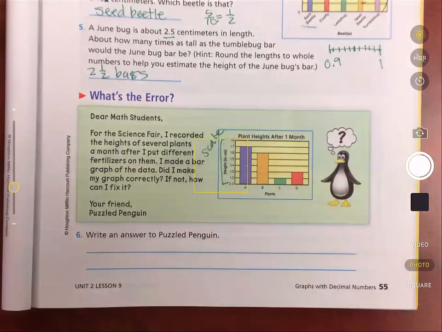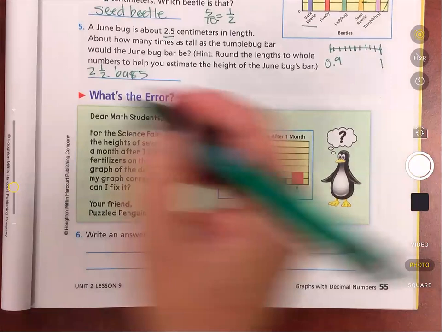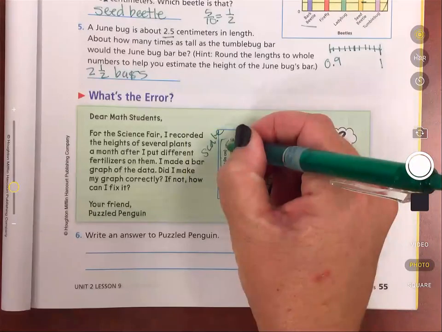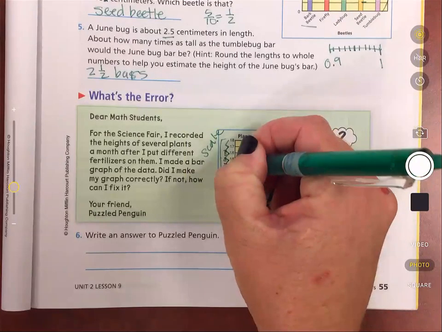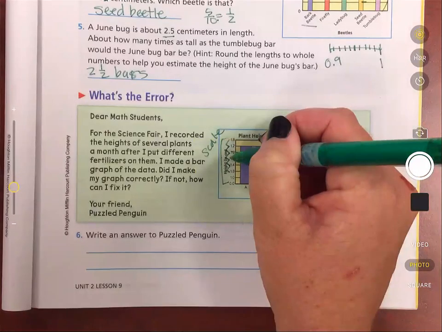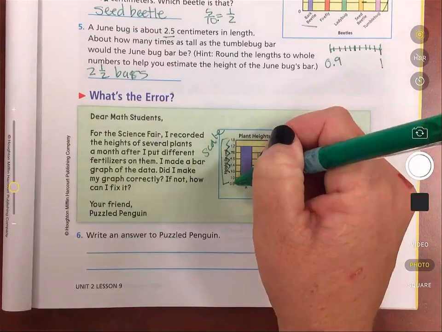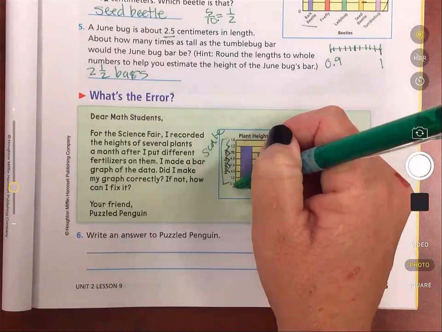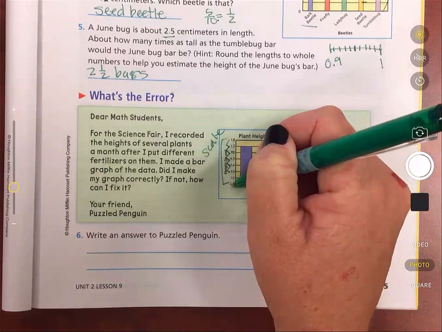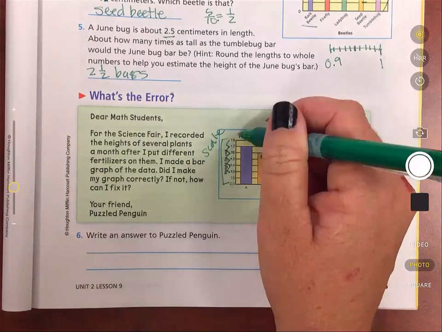Every scale has an interval, and the interval is the difference between each number in your scale. If you notice, we have 1/10 difference, 1/10, 1/10, 1/10, 1/10, but then I get to 3/10 difference. And then I get to 1 whole difference. You can't have that. Your interval needs to be the same throughout the whole scale.